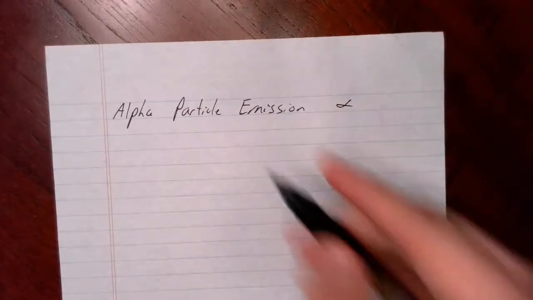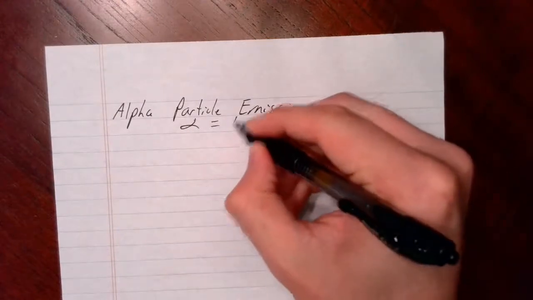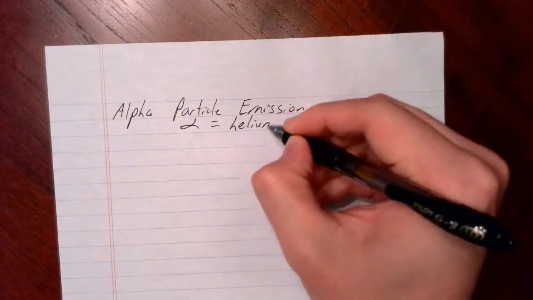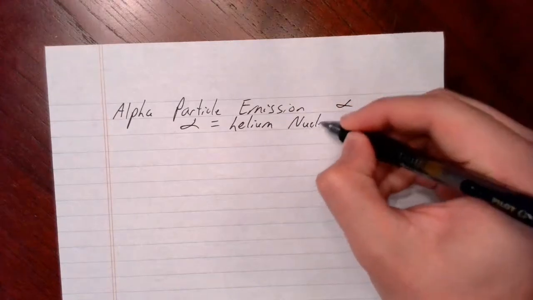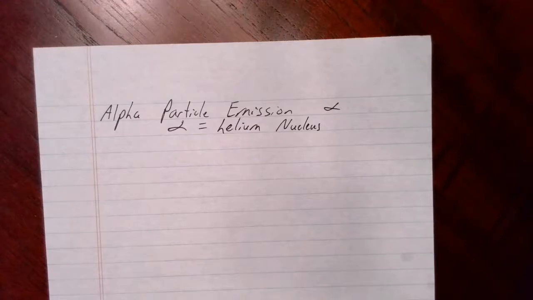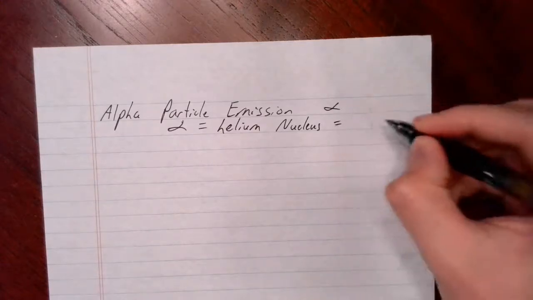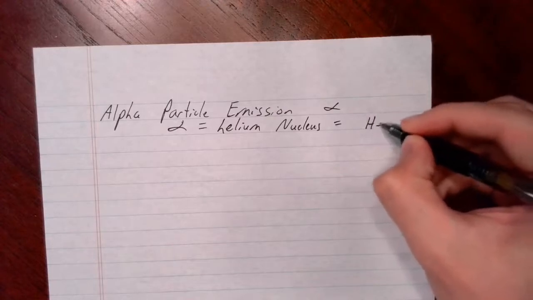An alpha particle is equal to a helium nucleus. So there's the typical helium nucleus, a helium-4 nucleus.